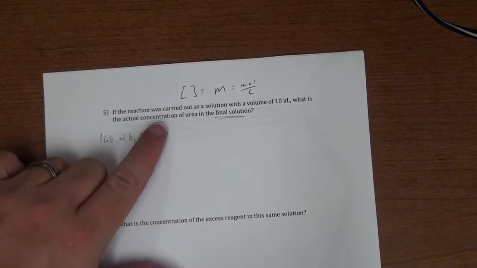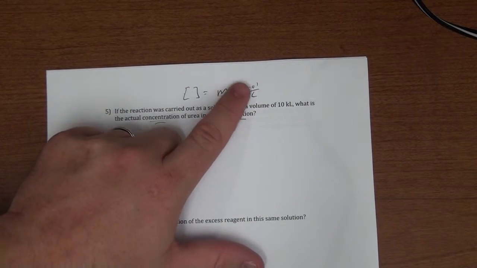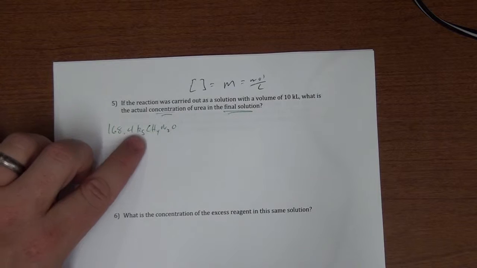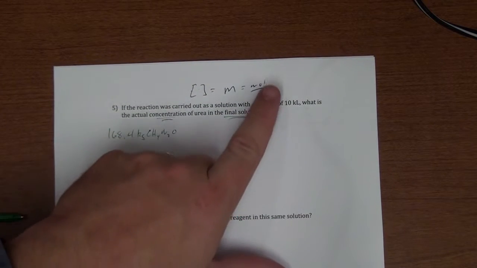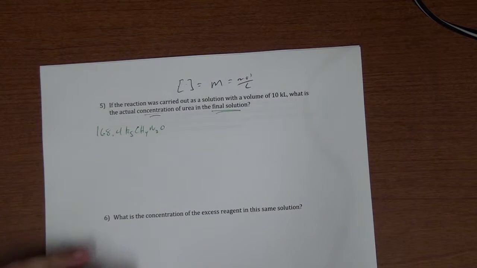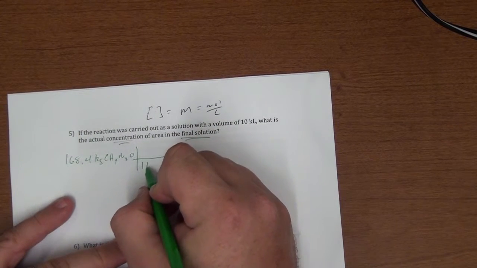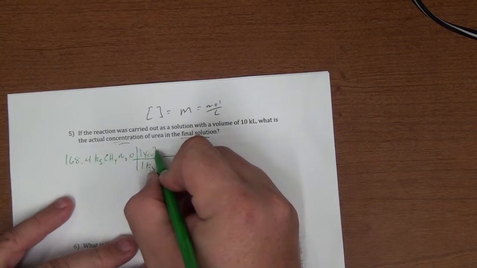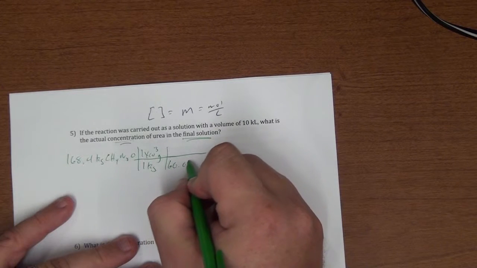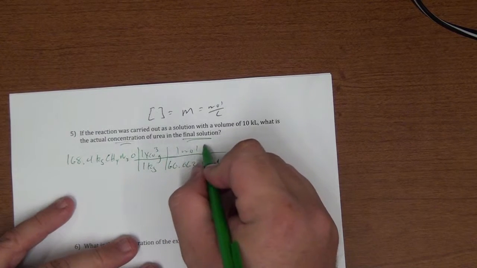Right? So when we talk about a concentration, we can abbreviate it with these brackets, and we typically talk about it in molarity, which is moles of solute per liter of solution. So if we have 168.4 kilograms of urea, we have to convert that to moles and then divide by the volume in liters. So we're going to work backwards from what we've done before. 1 kilogram is 1 times 10 to the third grams. And for urea, we have 60.062 grams of urea per every 1 mole of urea.